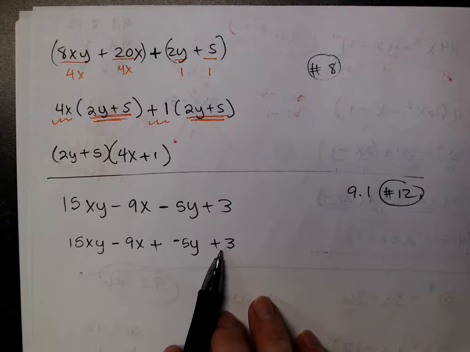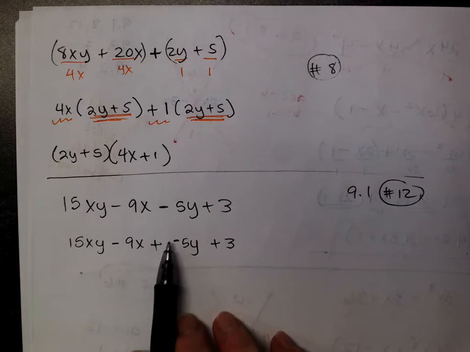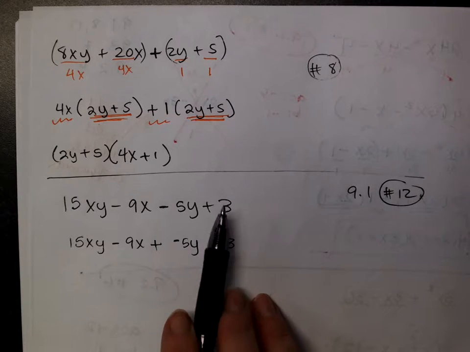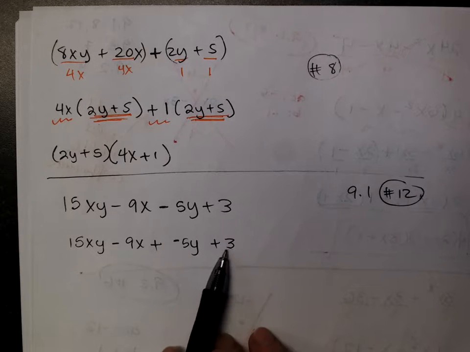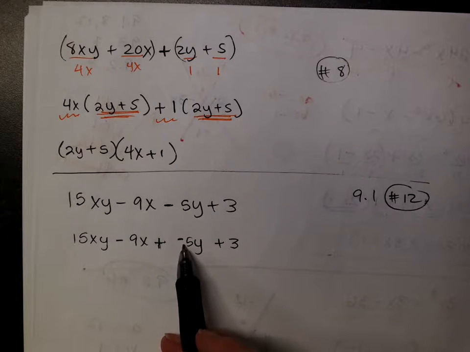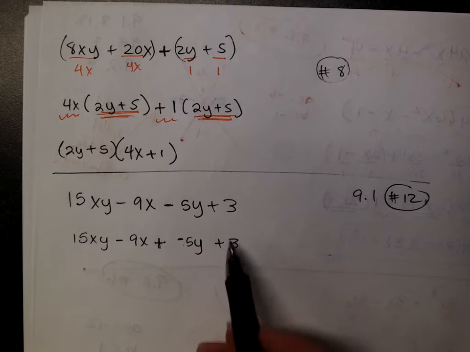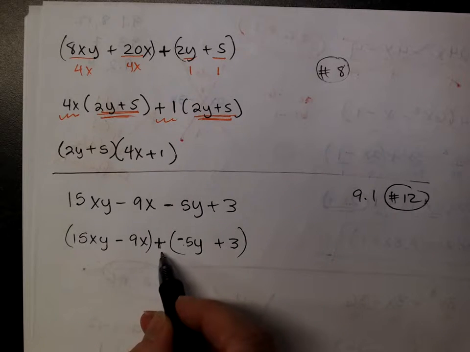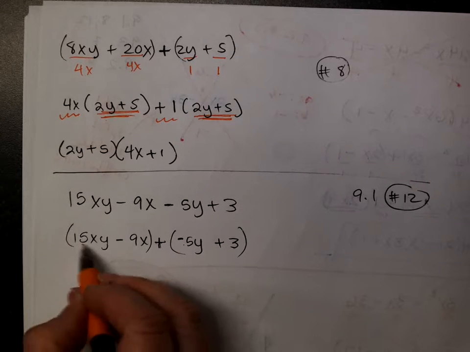I do this before I put up groups. Otherwise, if I just put up groups here, then that negative belongs to this and that, and it would change this to a negative 3, and that would be an illegal move. This is a positive 3, and it has to stay positive 3. So you make sure there's a plus in the middle by changing subtraction to plus and negative. Make sure your last thing doesn't change. Now you can put up your groups, leaving the plus free. That's a free hanging plus. Take out your GCFs.